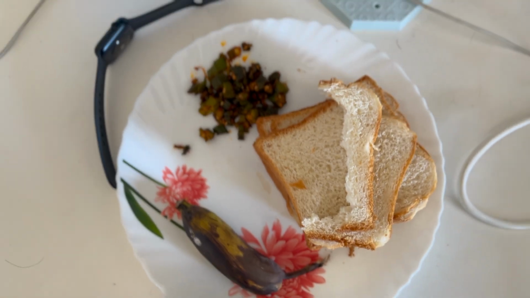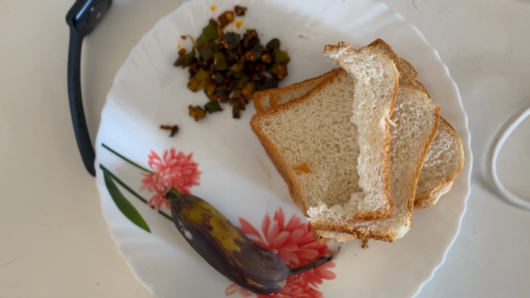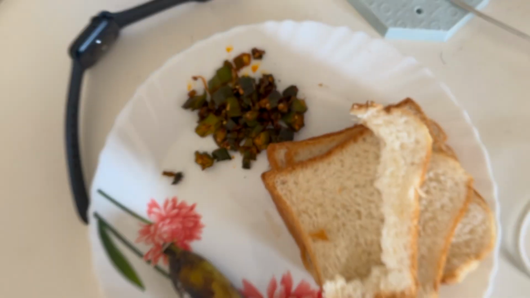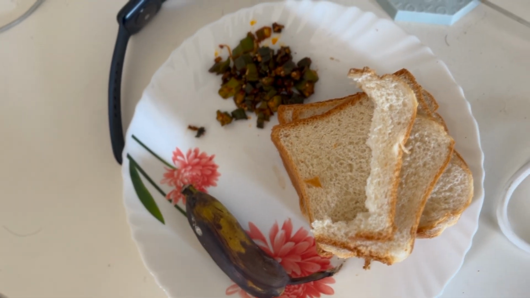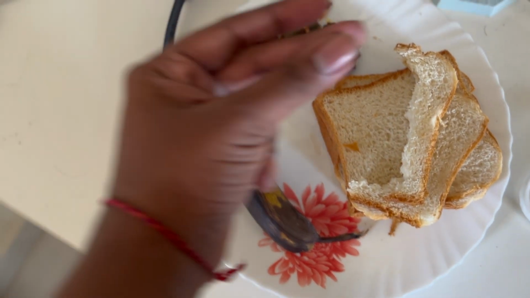Maybe after I finish lady's finger with bread. After that, I'll start working. So here's the infamous sandwich and lady's finger. So I'm gonna do a little magic on it. Hope you guys are ready, and bam.